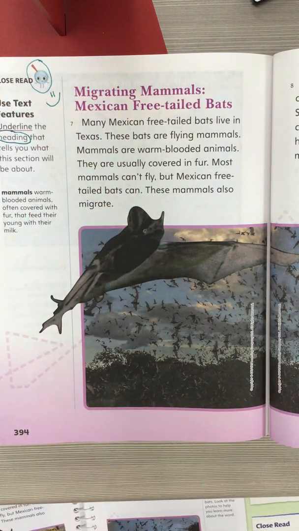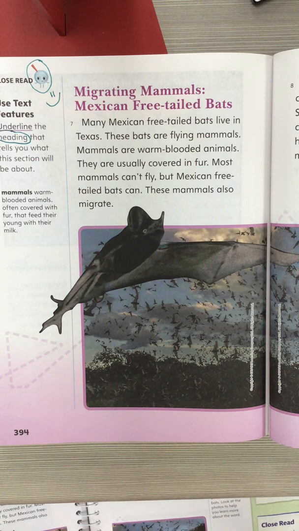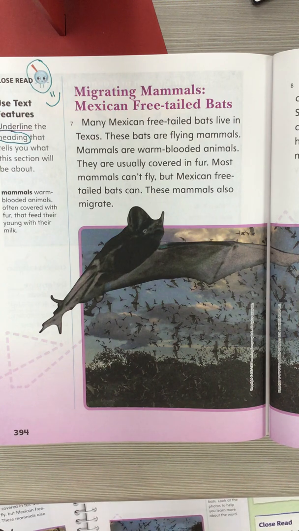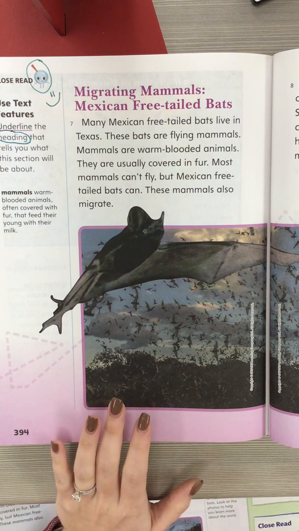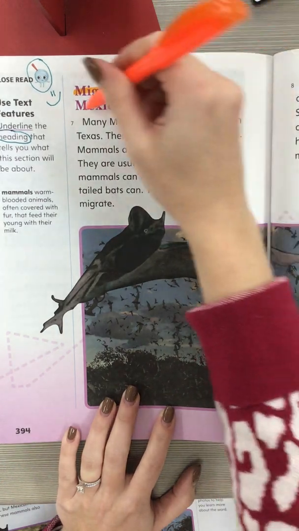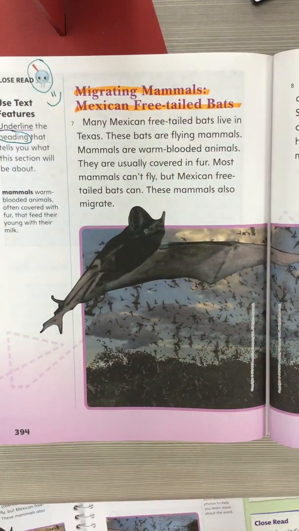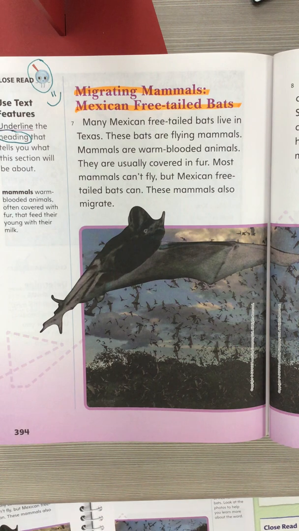Who can tell me the heading? We practice this a lot. What's the heading? Migrating mammals. Good job. Migrating mammals, Mexican free-tailed bats. And we're just going to highlight because it's more fun than underlining.